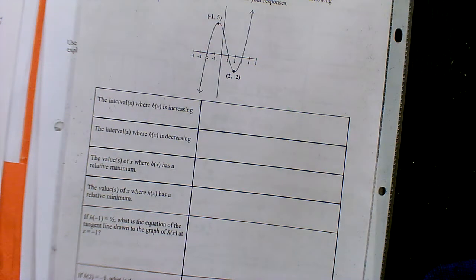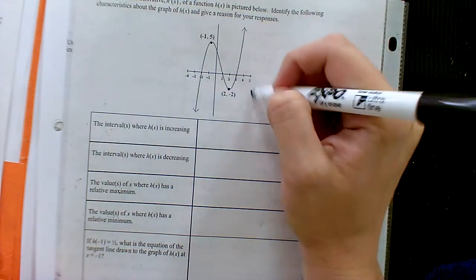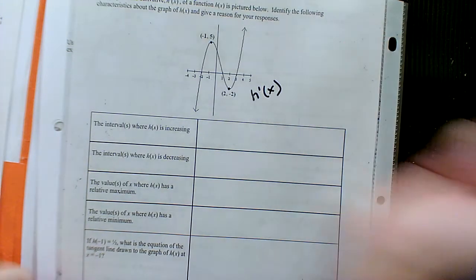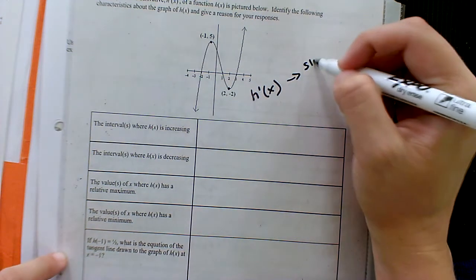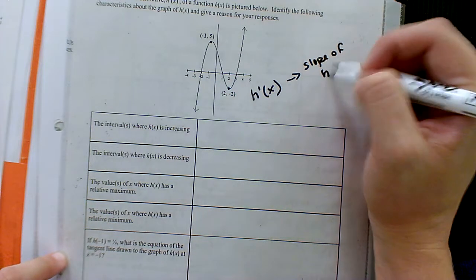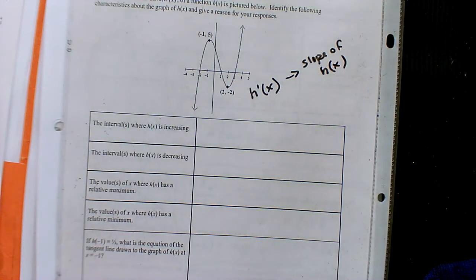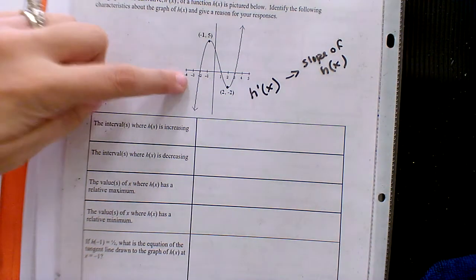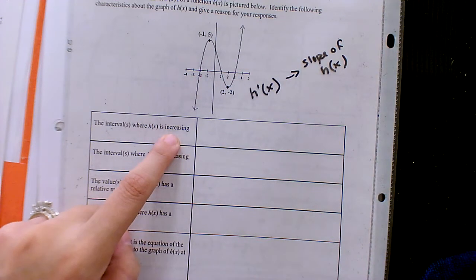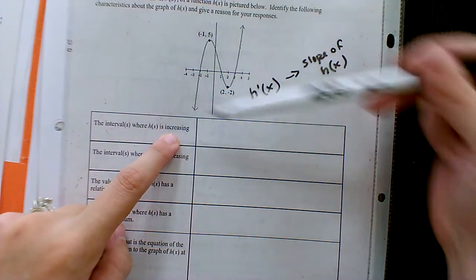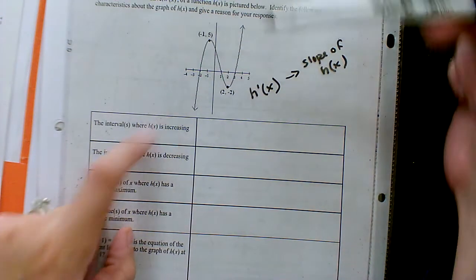So this time, the graph at the top is representing h prime of x. So this is not an original function graph. This is the slope of h of x. It's a little different. So we've got to ask ourselves, what are these connections? If this is the derivative graph, and we want to figure out where h of x is increasing, what should we be analyzing about this graph?